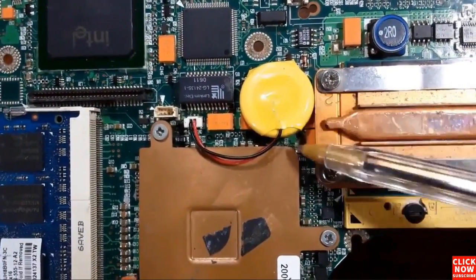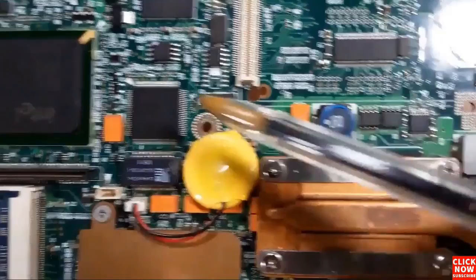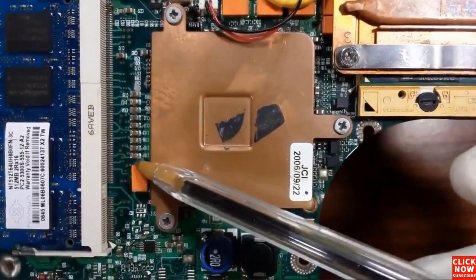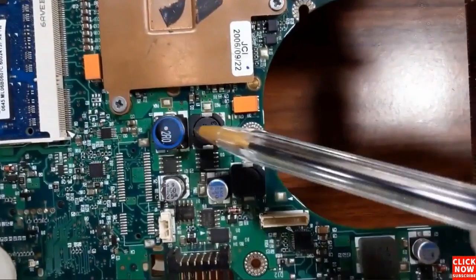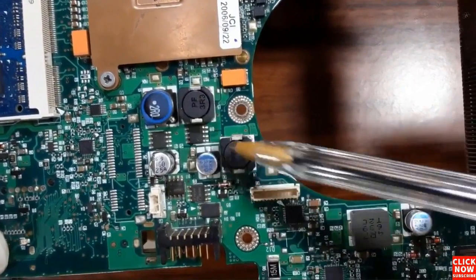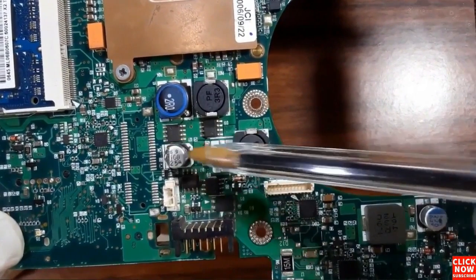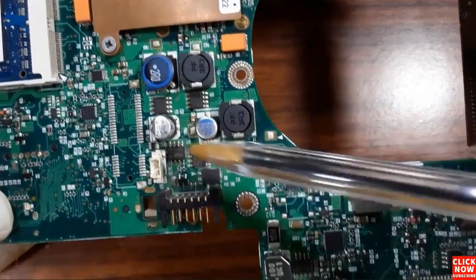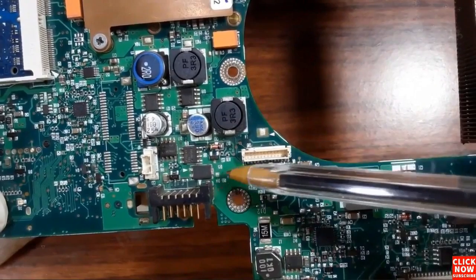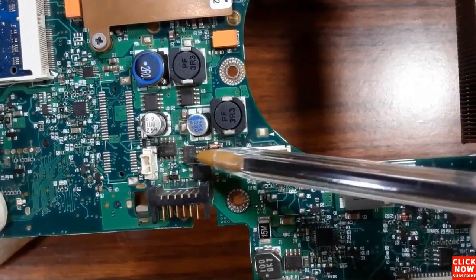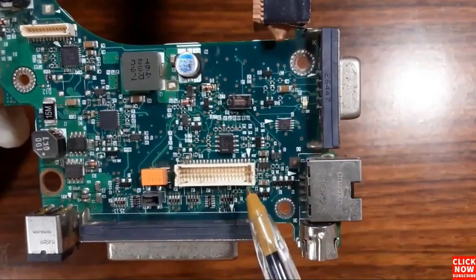This is a CMOS battery, another CMOS battery in another motherboard. Here we have a chemical or polarized capacitor. Okay, this is a polarized capacitor. Here we have inductors. Here we have chemical capacitors. So I will show you the laptop components in many motherboards in order to go deeper into understanding the basics of laptop motherboard components.